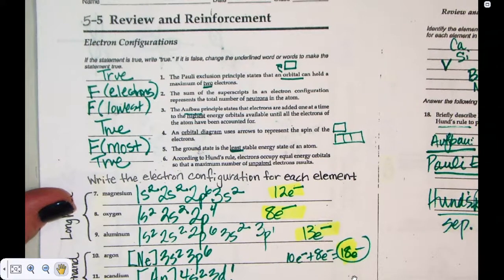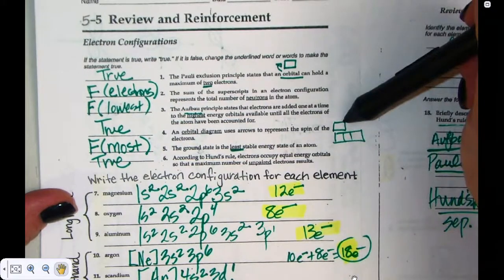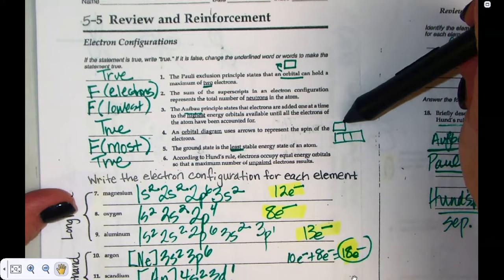Number 4, an orbital diagram uses arrows to represent the spin of an electron. That is true. Orbital diagrams are when we use the boxes, and then we put arrows to represent the direction the electron is spinning. Remember, if the arrow points up, that's a clockwise spinning electron, and if the arrow points down, that's a counterclockwise spinning electron.